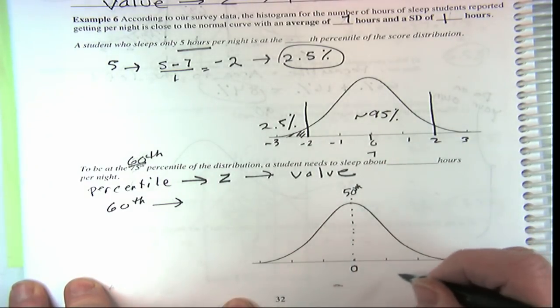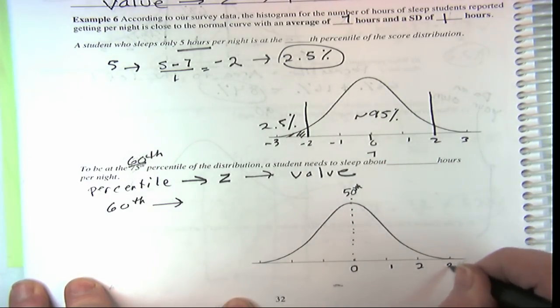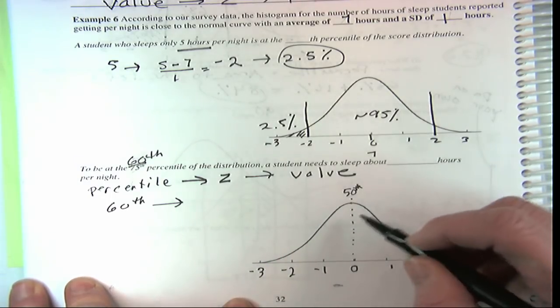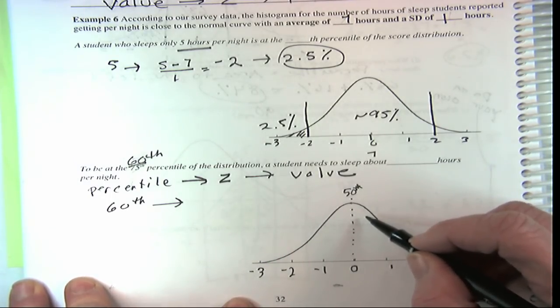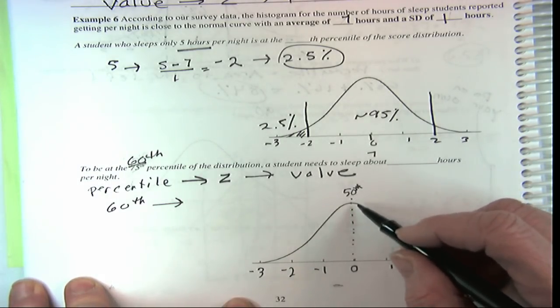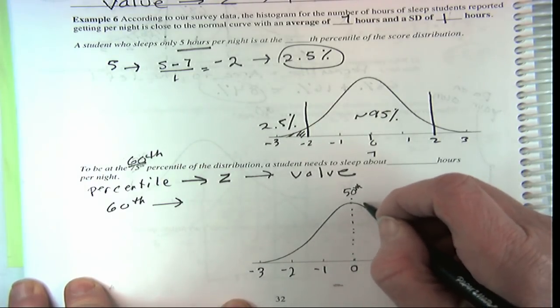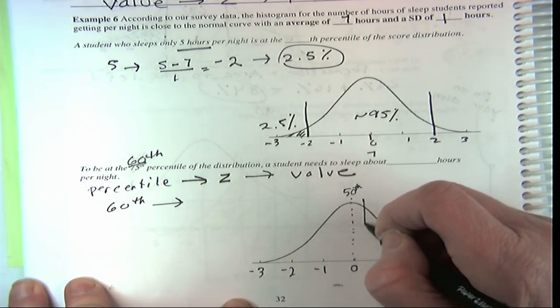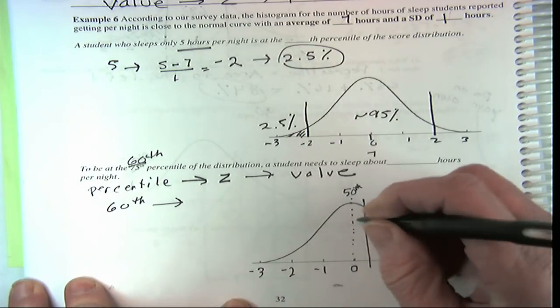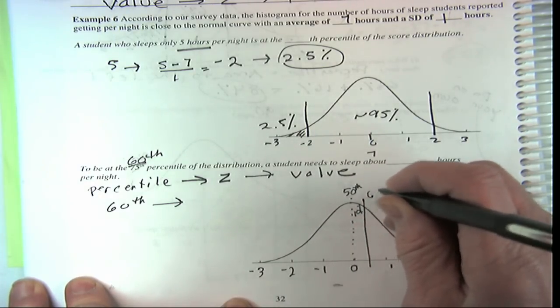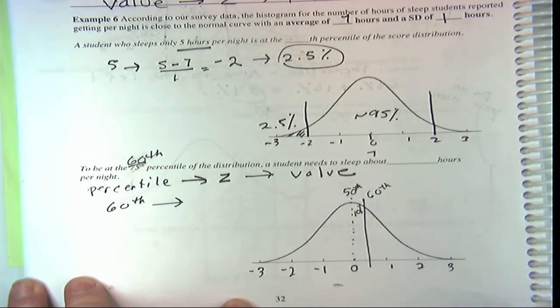All right? So let's just put 1, 2, 3, -1, -2, and -3. Now the 60th is going to be how far above that in terms of percents? We have 50% here. We just want to add 10%. So I can just draw it in approximately. I want to add 10%, and that will bring me to the 60th, correct?